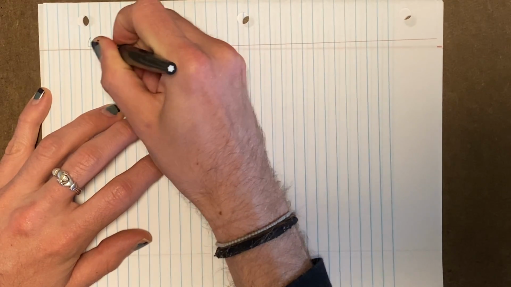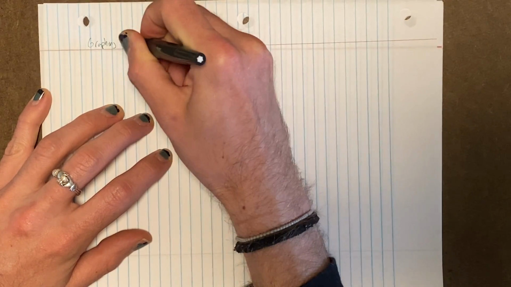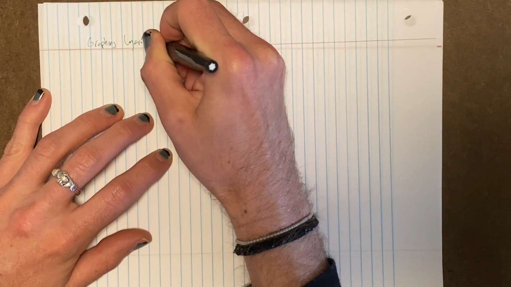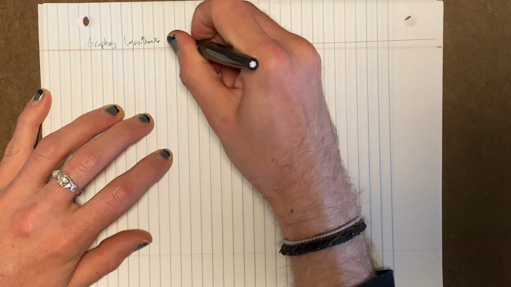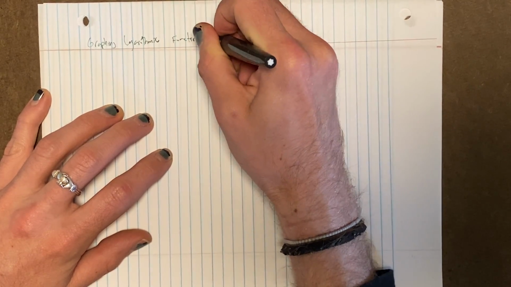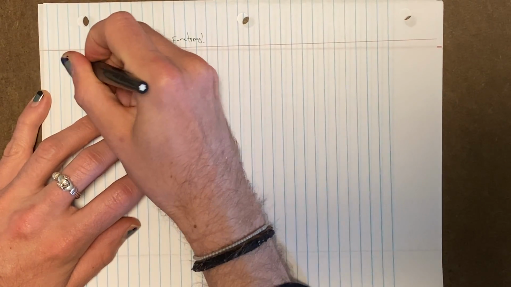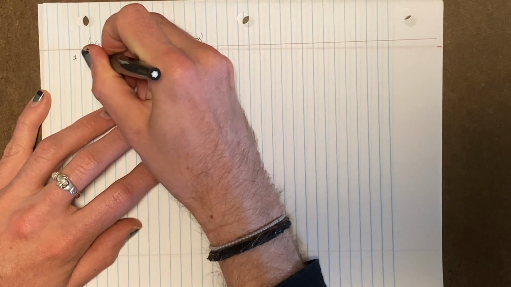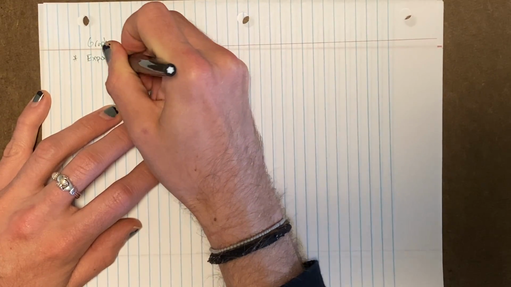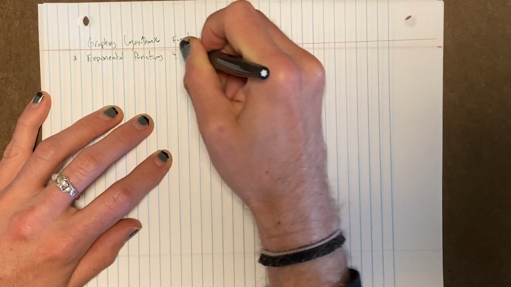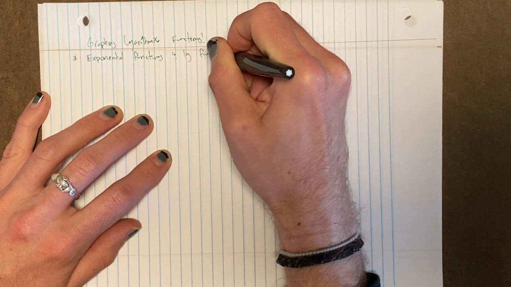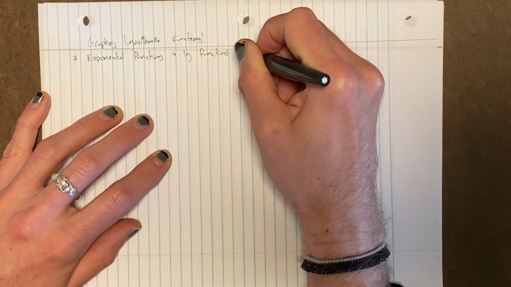Anyways, for our math, like I was saying, we're going to be looking at graphing logarithmic functions. I hope that you remember a little bit about graphing exponential functions, because we're going to be using a lot of that to help us out. So the key thing to remember here is that exponential functions and log functions are inverses.